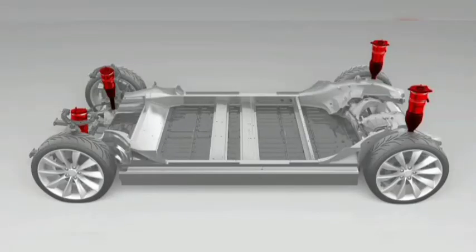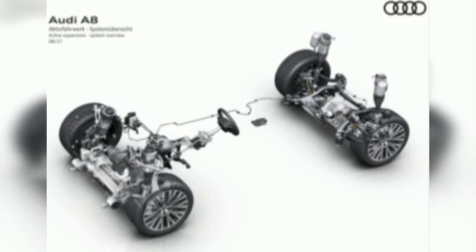This is the active suspension system of Tesla Model 3, which is entirely an air pressure suspension system. This is electromagnetic suspension in the Audi A8 model, which is entirely controlled by electronic means. That's all about suspension. Thank you.